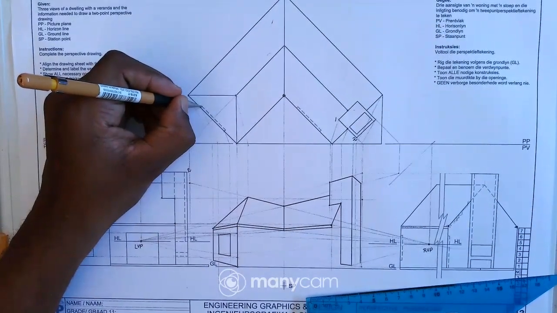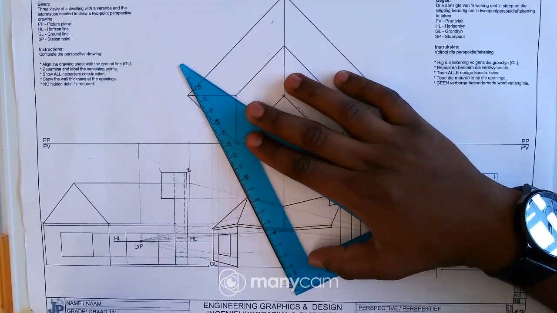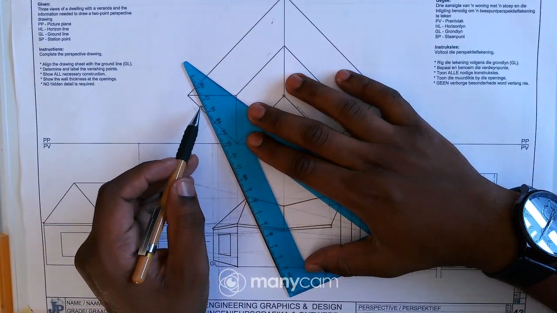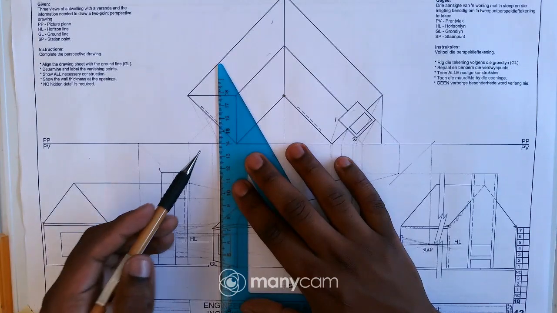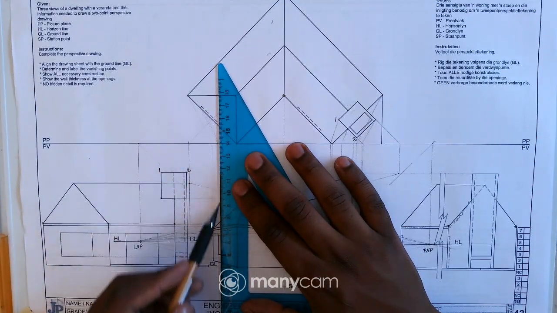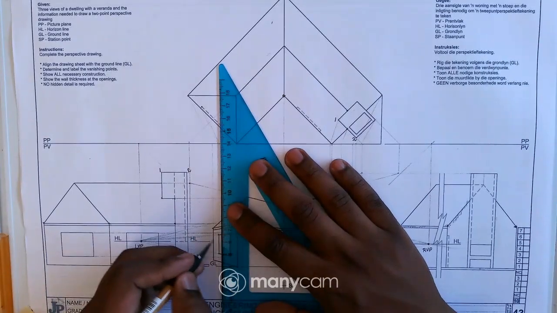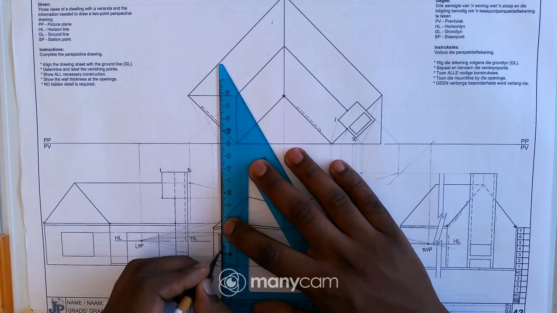Okay, so now I'll have to take this point to the SP first, to the station point first, like that, and then drop it down there. Okay, so I can just draw that window frame there.